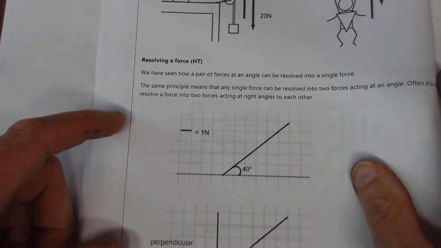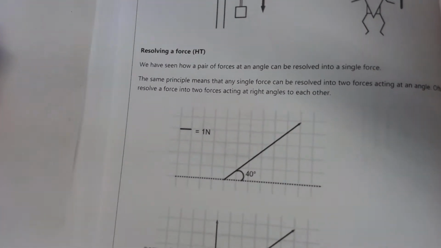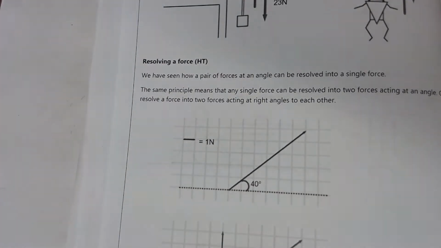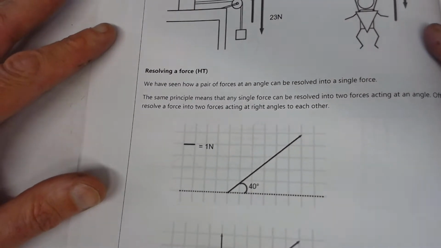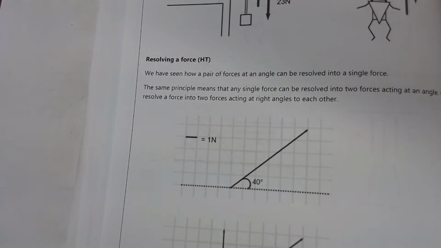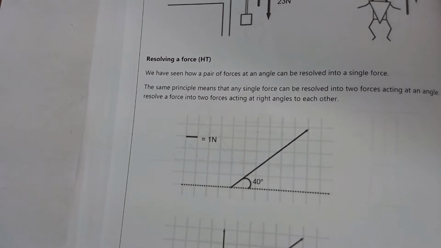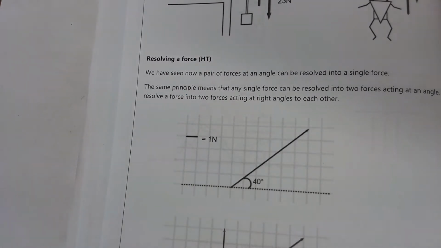So, again, turning to our booklets. In the past, we have seen how a pair of forces can act at an angle and be resolved into a single force. Now, we call that parallelograms of force. If we use a similar principle, we can actually go backwards and resolve the force, to make that single force have a component in one direction and another component in another direction.